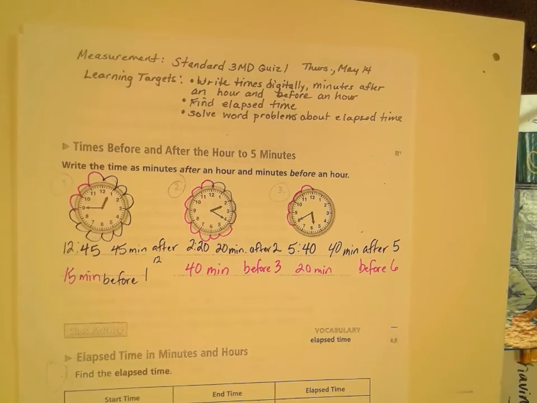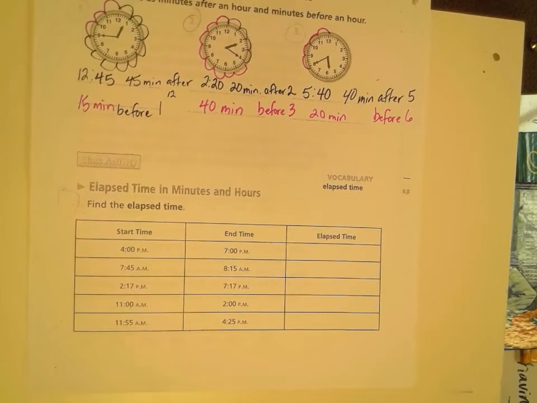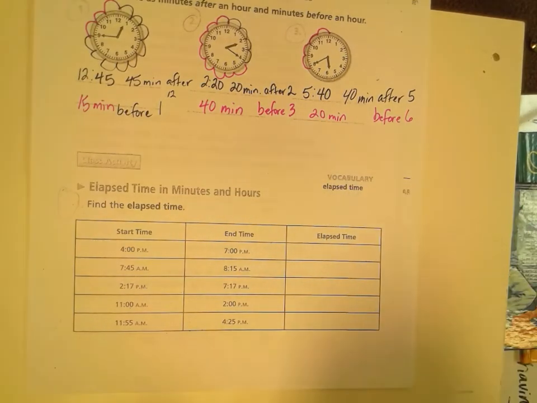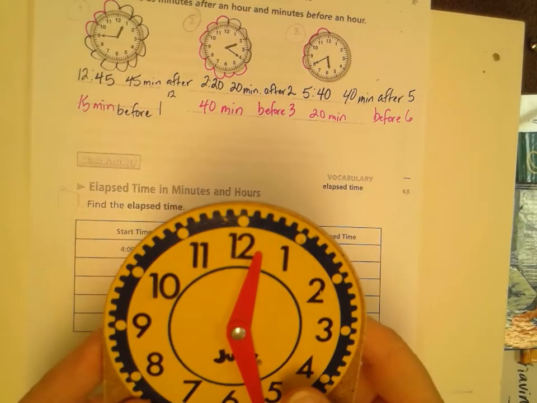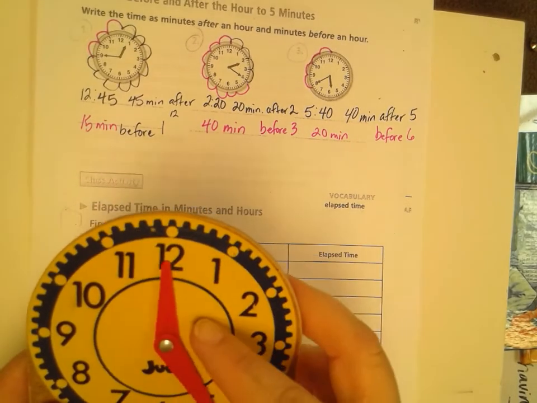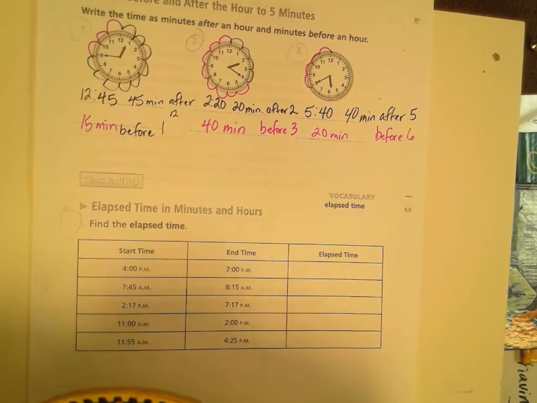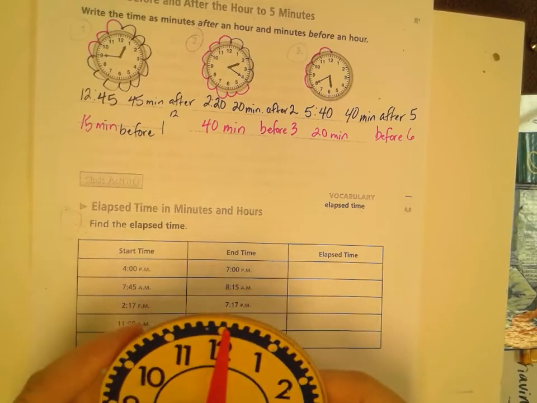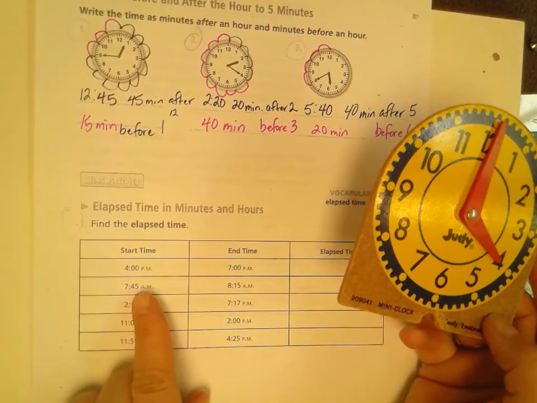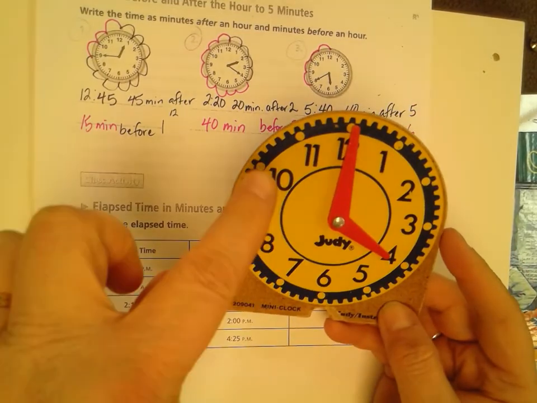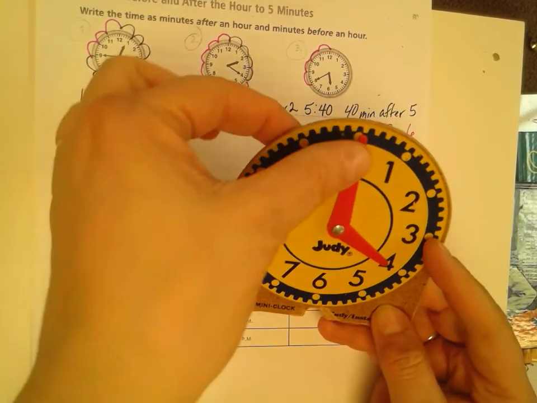All right, so now we're going to look at some elapsed time that has passed, and I'm going to use the little clock for that. It says starting time between 4 o'clock and 7 o'clock. So the hour is going to be at 4, at my 4 o'clock. It says 4 o'clock to 7 o'clock, so I know that the o'clock part's not changing. That's not moving at all.